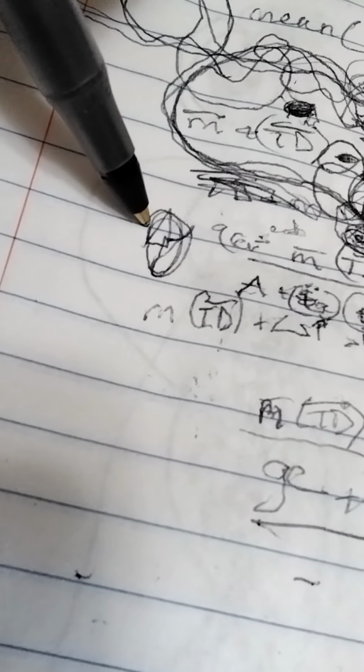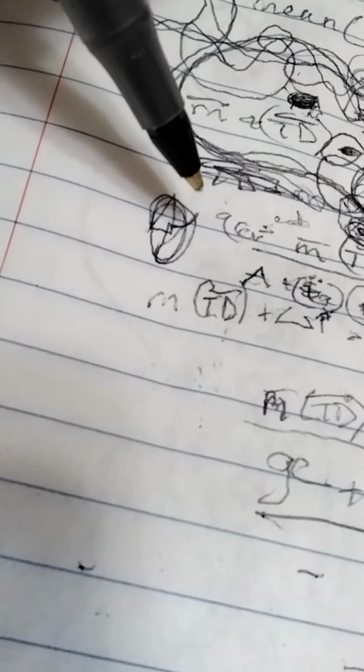If not above it, it's in a circle, and it just wraps itself around it somehow. So that's how I got my space-time paradox.